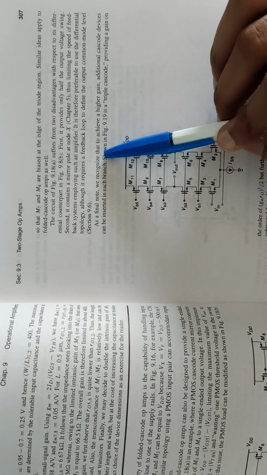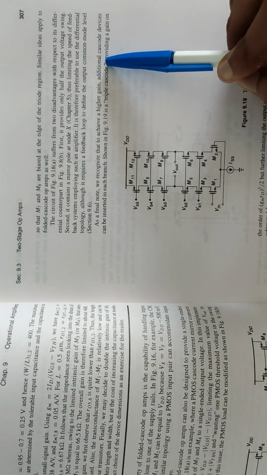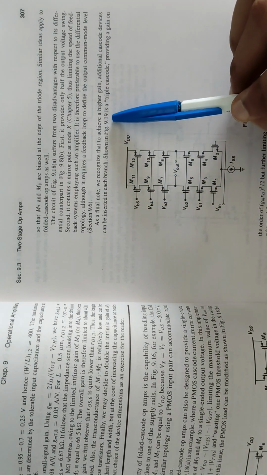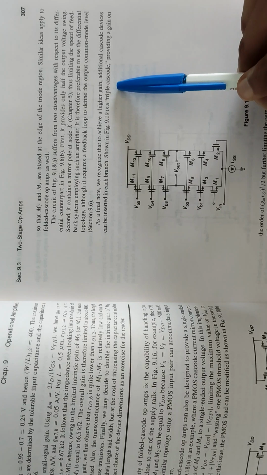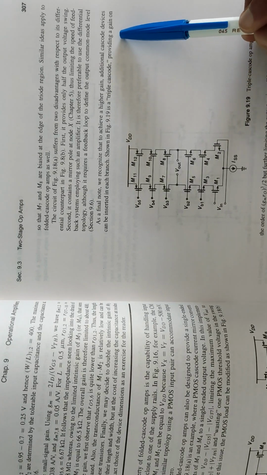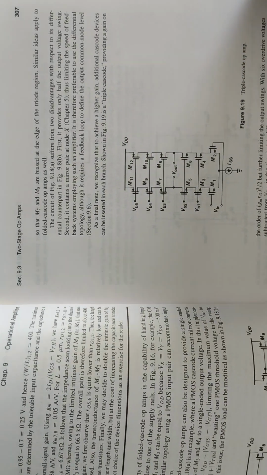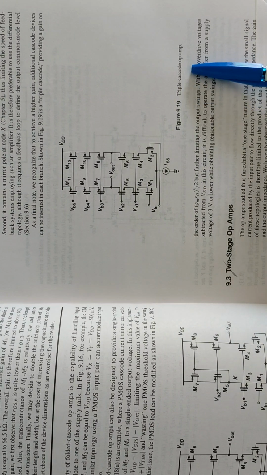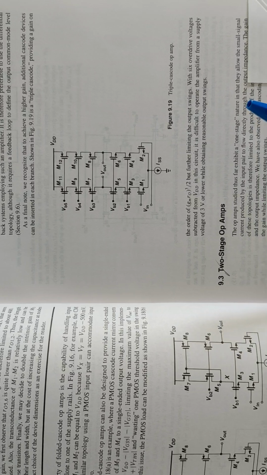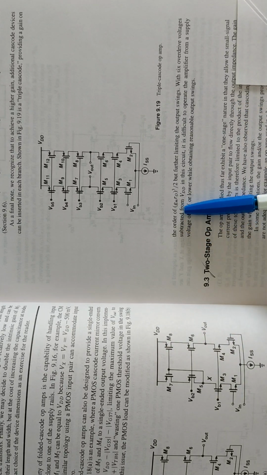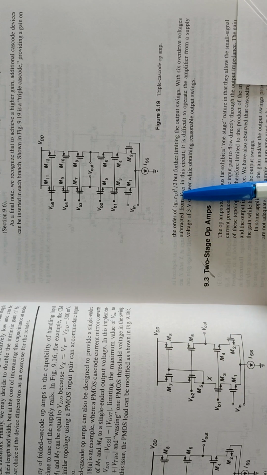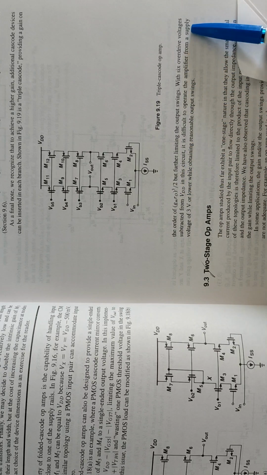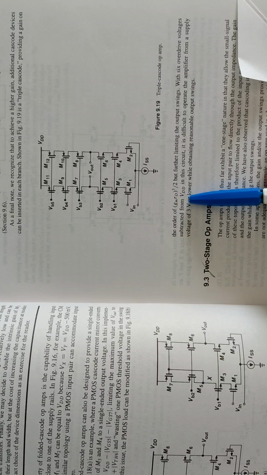As a note, we recognize that to achieve higher gain, additional cascode devices can be inserted in each branch, as shown in figure A, a triple cascode providing a gain on the order of gm³r₀³ by 2, but further limiting the output swing with six overdrive voltages starting from VDD.